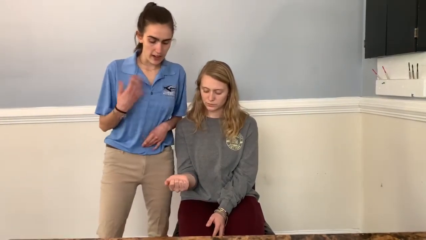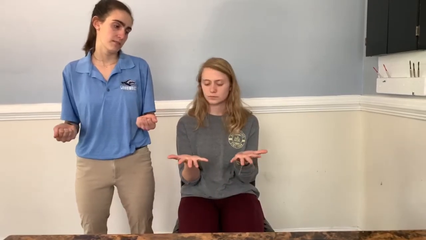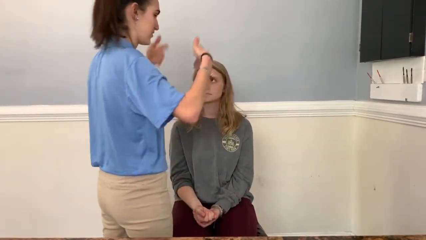Okay, now as a precautionary measure, I want to go ahead and do a little neurological testing. So I want you to just make a fist for me. Okay, wiggle your fingers. Have you had any numbness and tingling? No. And she would say no. I'm going to focus on the ulnar nerve, but we're going to go through all of the dermatomes and myotomes. I'm going to have you close your eyes.